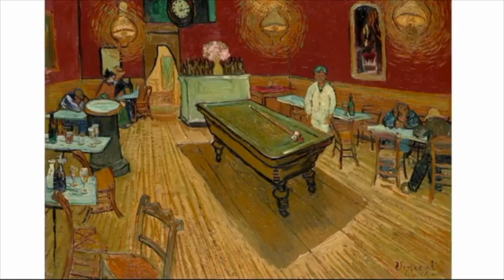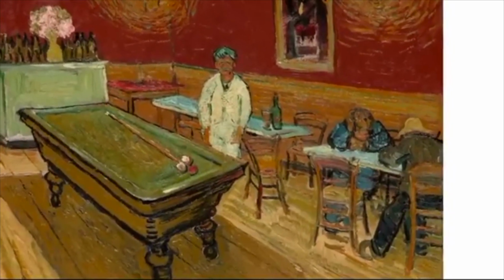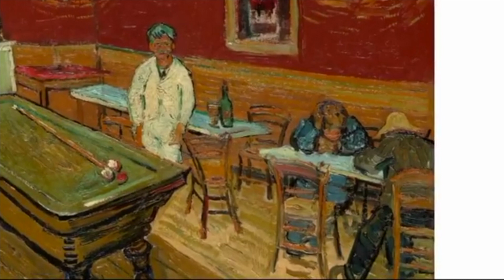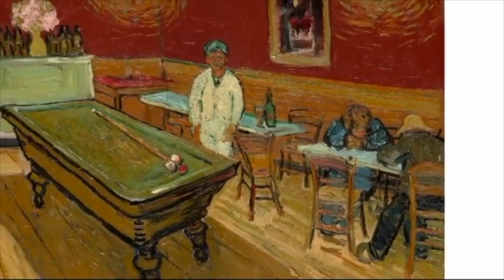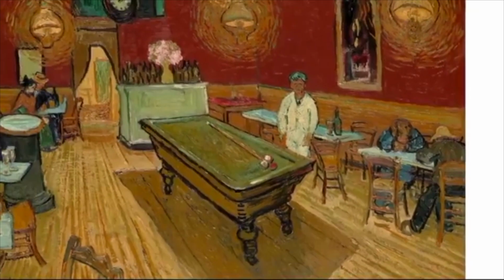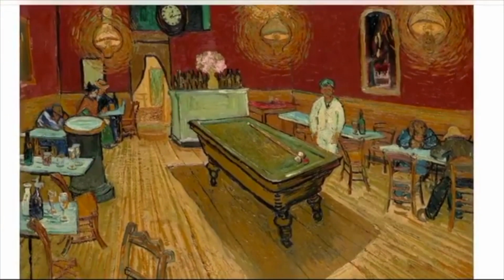Many times I tell you to use whatever colors you want to. You don't have to use the exact colors that you see. Even though there are figures in this painting, they are not in detail, they are just gestures. You can see he's more interested in the ambiance of the room and the lighting. This is a perfect example of how you can make a bold statement by using color and brushstrokes.